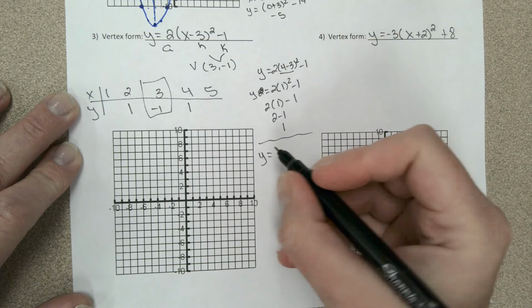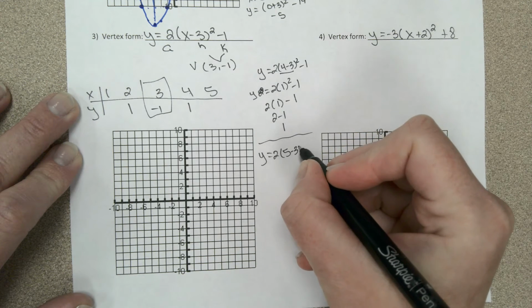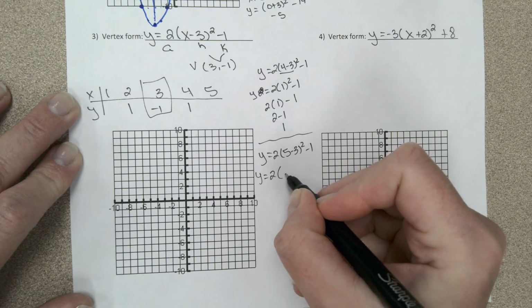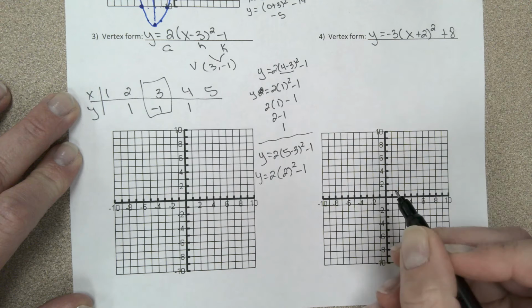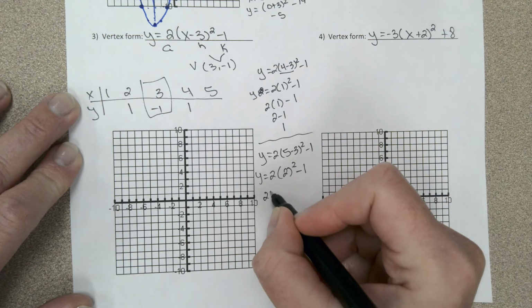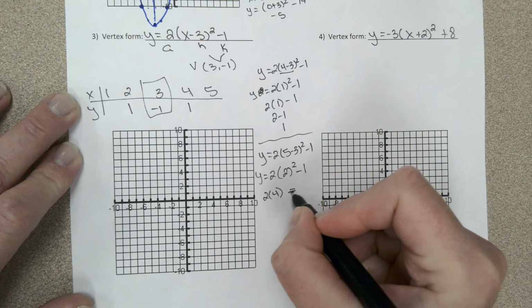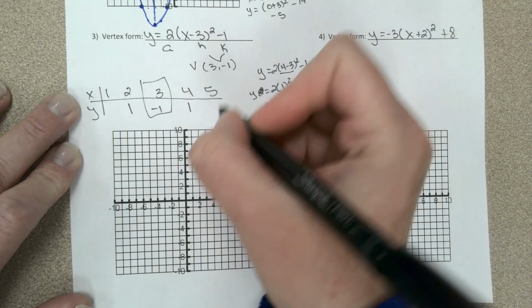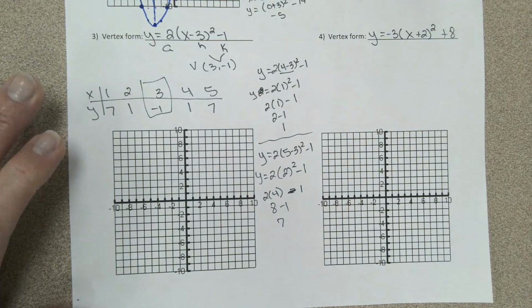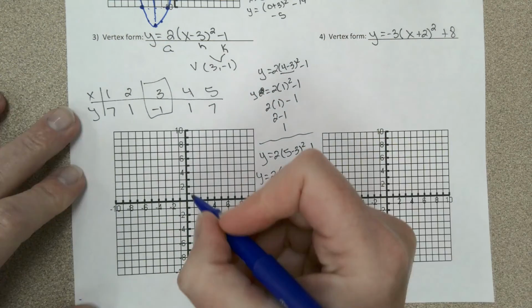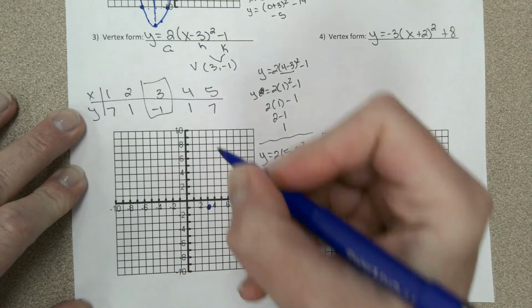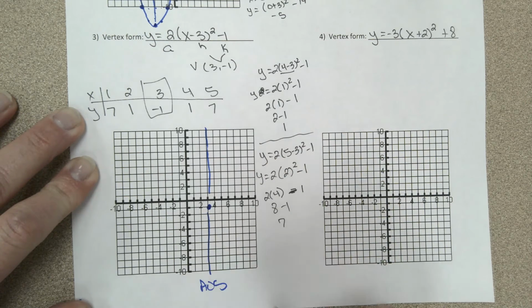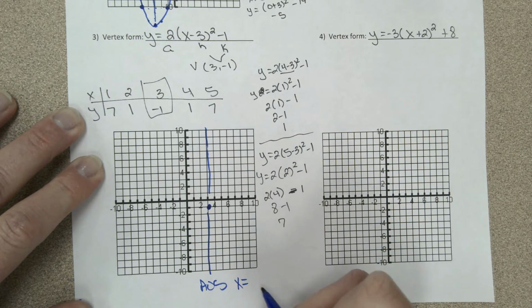Now I'm going to plug 5 in for my x. Do the math in the parentheses first. Square it. So now I have 2 times 4 minus 1. 8 minus 1 is 7. I have a vertex right there, and there's my axis of symmetry.